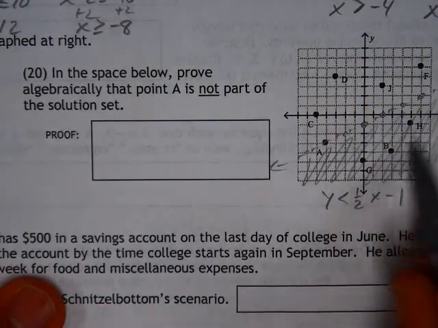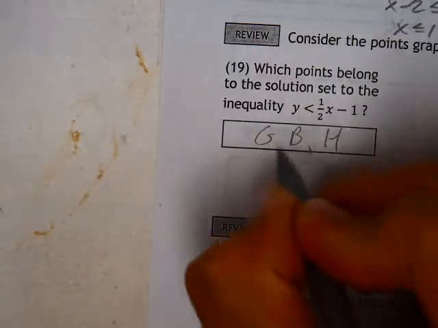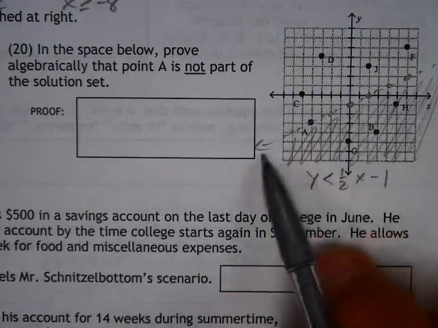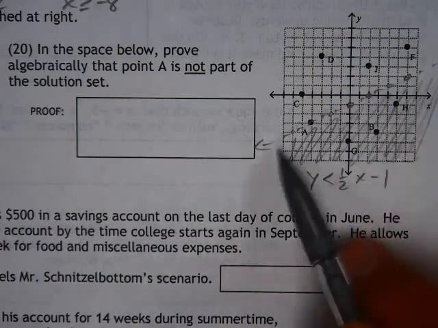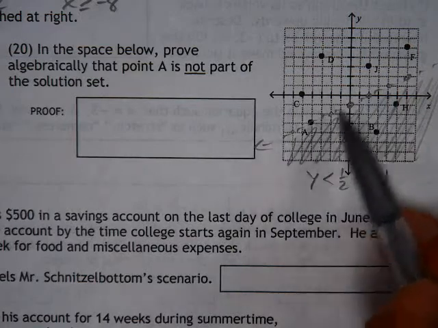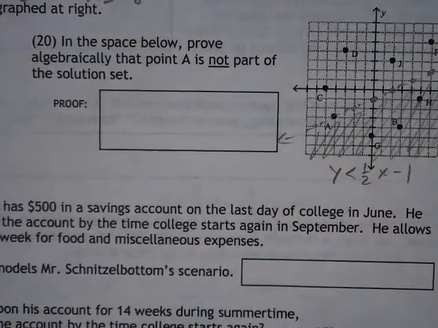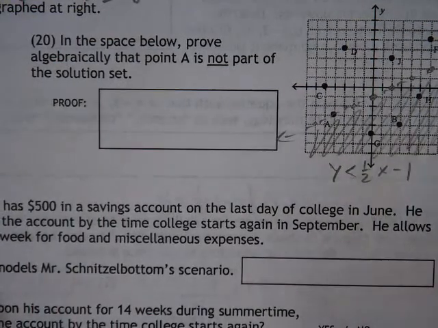That includes G, B, and H. Now you may have noticed that I did not include A in my solution set. That's the point of the dotted line. Dotted line means everything below this line is what I want to include. But because it's a dotted line, I don't want to include anything on the line. So A being on the line still does not make it something we want to include in that set. Okay, so it's just the G, B, and the H.